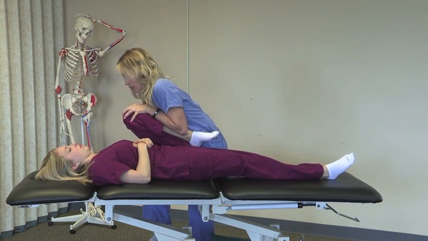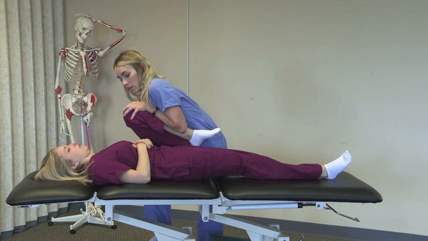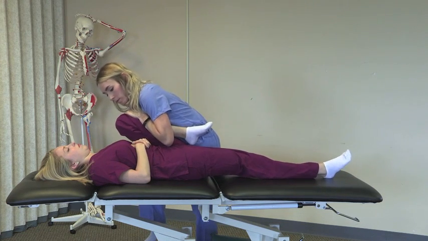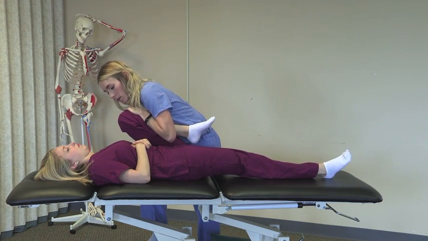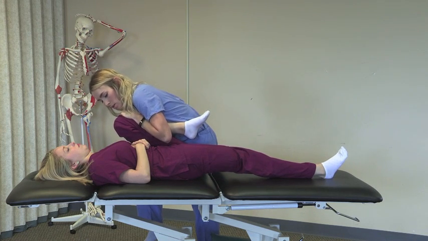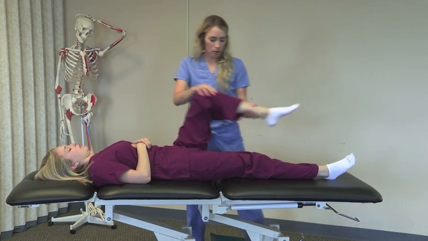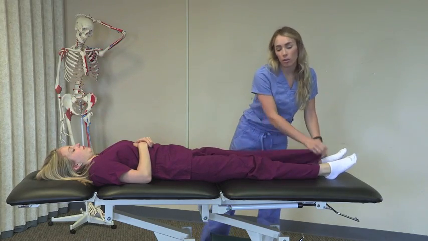Taking her into that restriction and have her resist me, trying to push against me. And relax, and again. And relax. One more time, try to push against me. And relax. So that, again, was for an anterior rotated innominate.